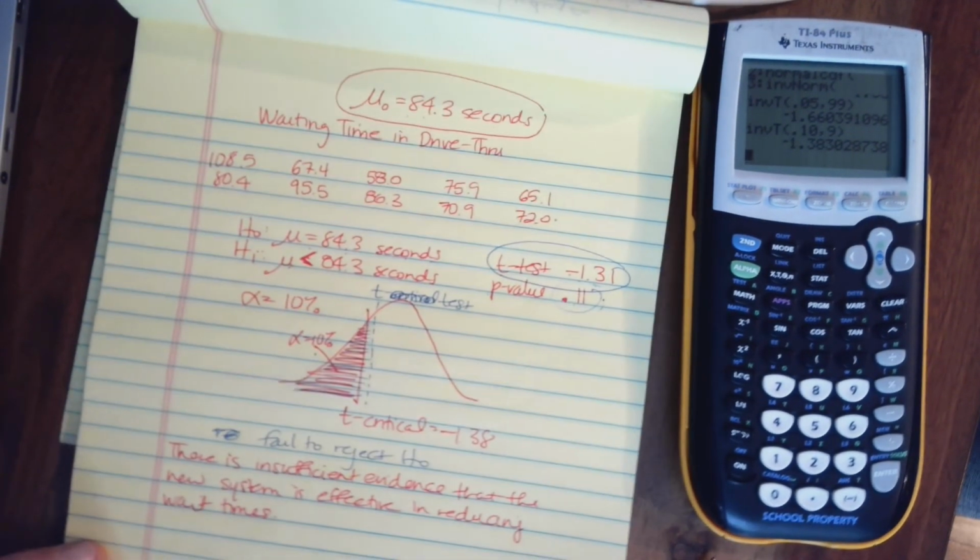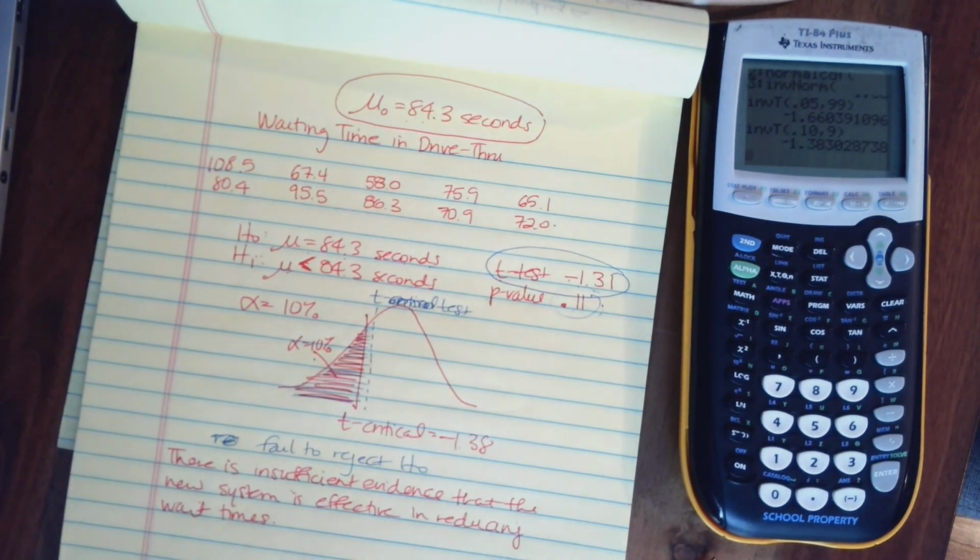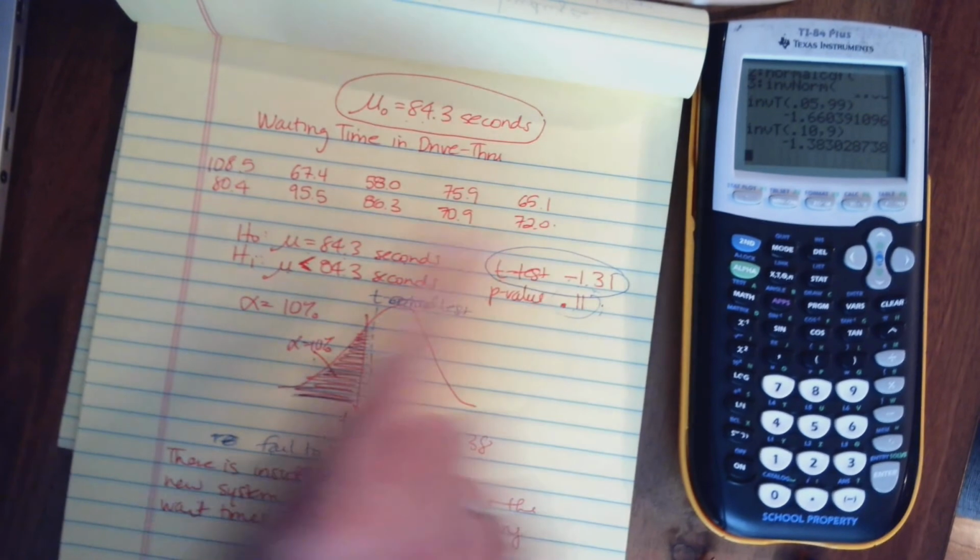All right, so there's just one more example of a hypothesis test for the mean, this time when we have access to our sample data.